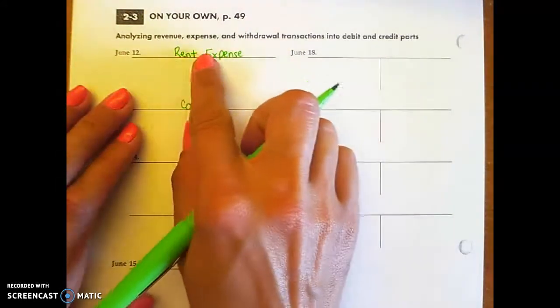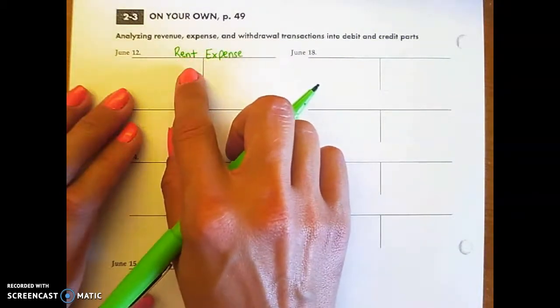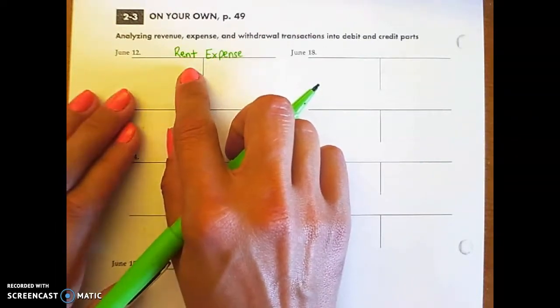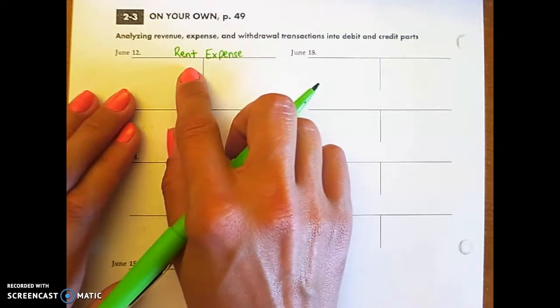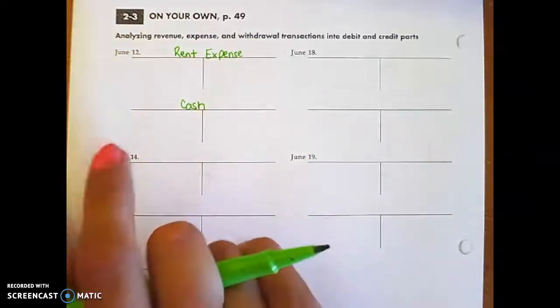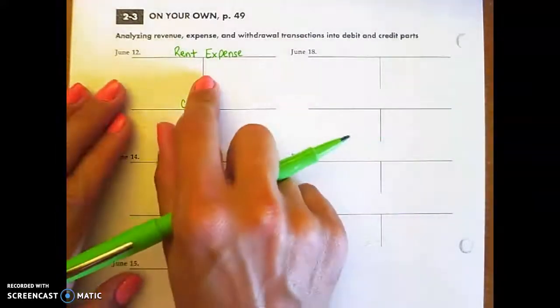But rent expense, advertising expense, those are all expense accounts. Like sales is classified as revenue, expenses are classified as expenses. They are, however, related to owner's equity, but we don't record them all in owner's equity because we'd have a lot of transactions related to capital and we wouldn't know what they were all for. So this is a better way of recording it.